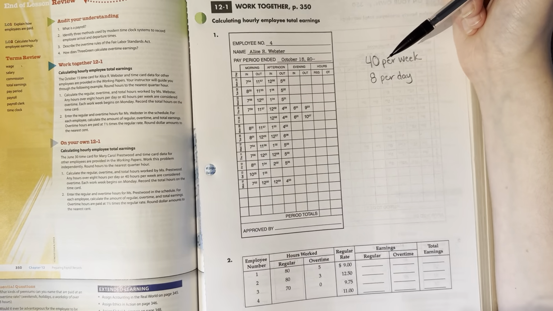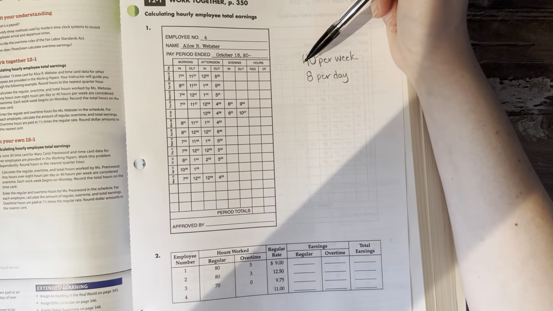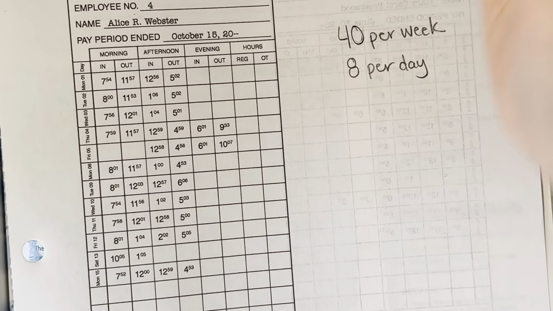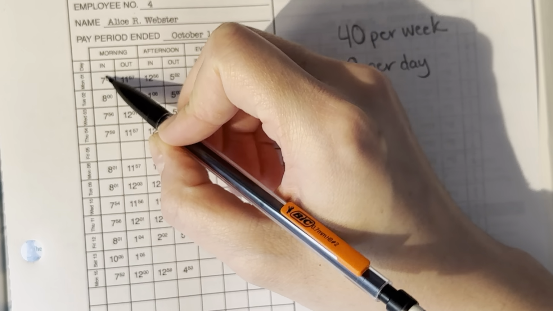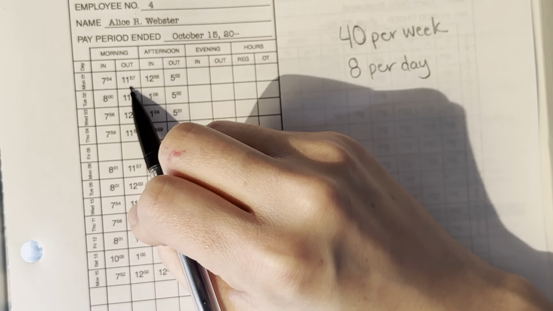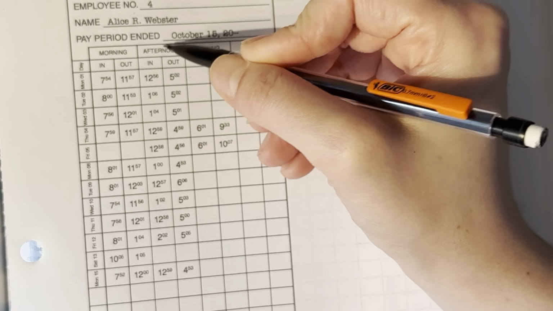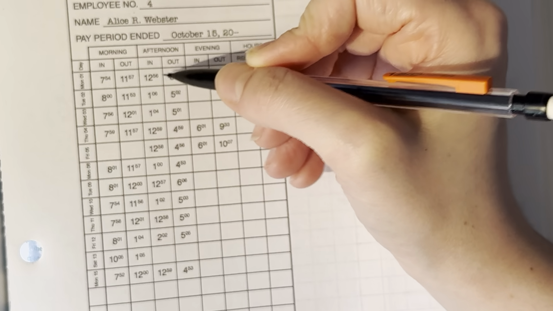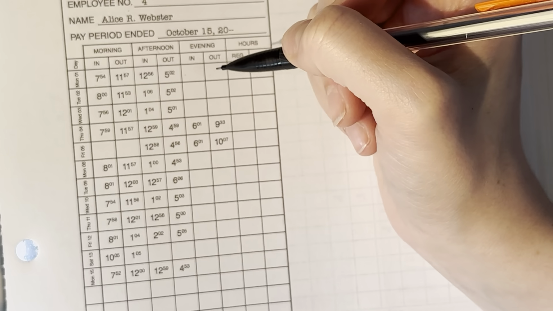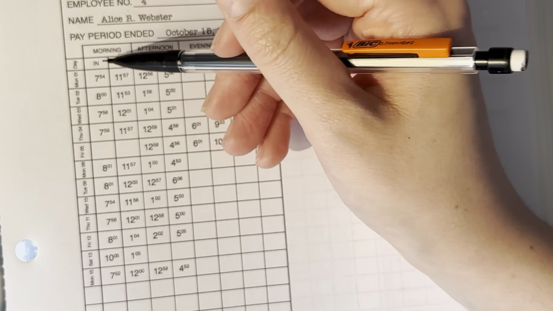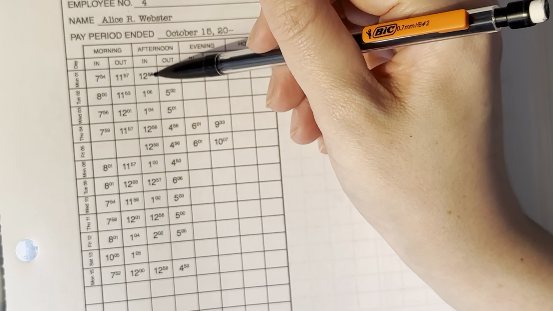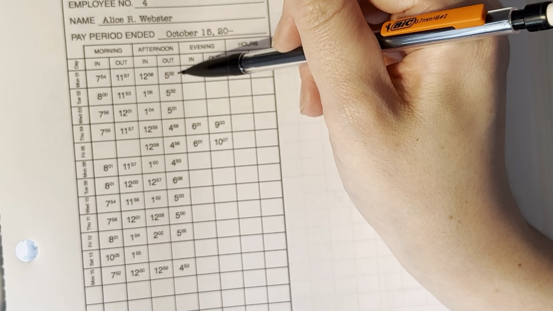So here is the time card, and it wants us to just calculate the hours for Alice Webster. I promise it's pretty easy. If you take the in first, she clocked in at 7:54 a.m. She clocked out at 11:57, and then in the afternoon she clocked back in again, about 1 o'clock to 5 o'clock. That's what the quarter hour means, so it's saying round to the nearest hour. So 8 to 12 is 4 hours, 1 to 5, 4 hours.